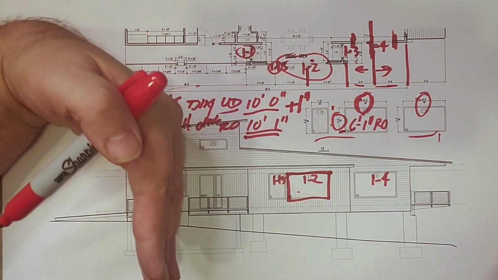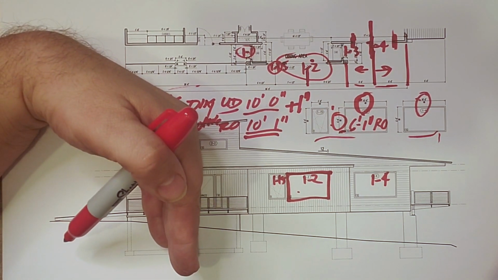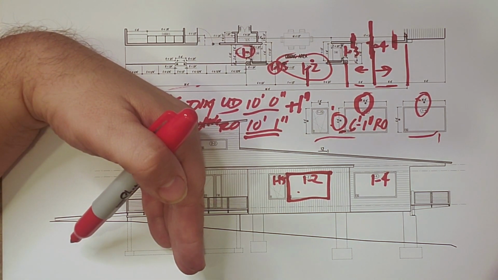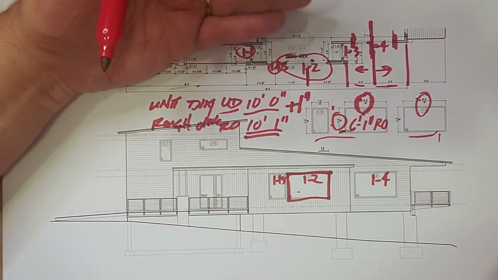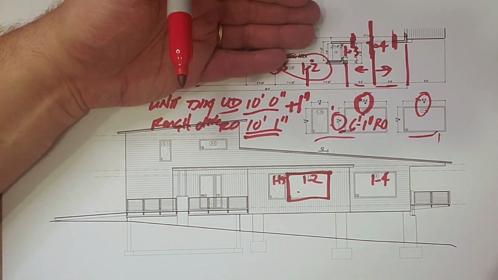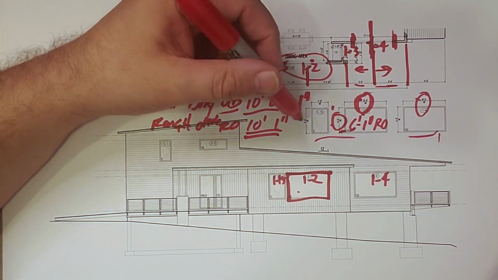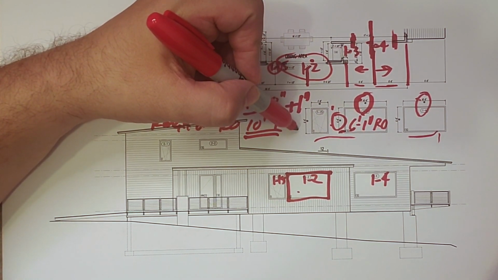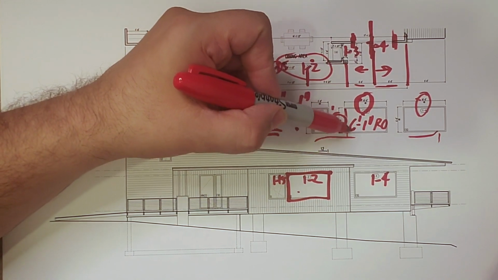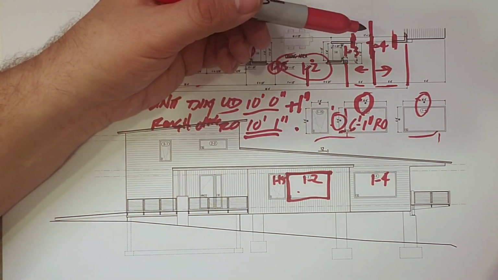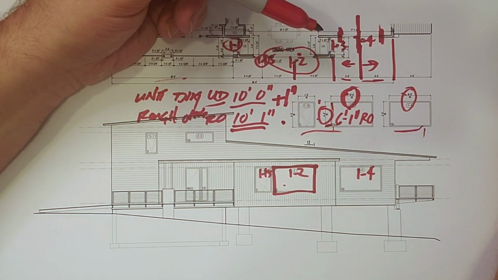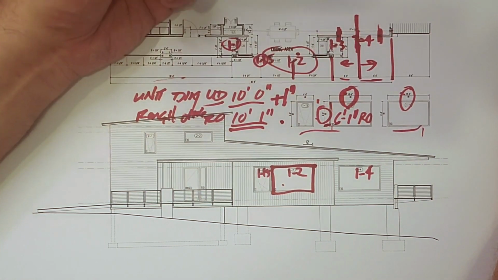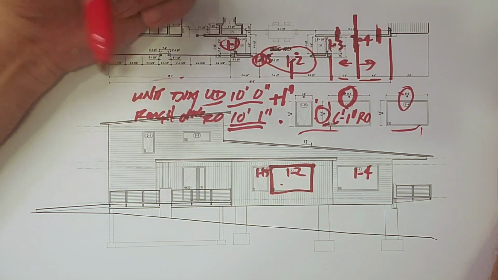They send back a formalized window estimate that I then review. I compare all of the windows that they have drawn and outlined in their estimate to my window schedule, and I verify things like the size, the operation, all of that stuff, color, style, etc., etc. And then I sign off on that.